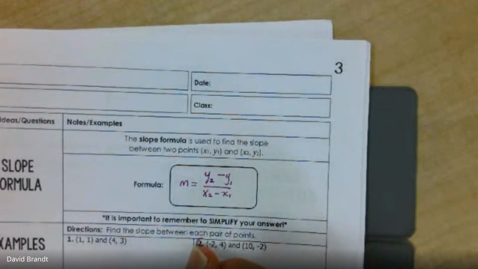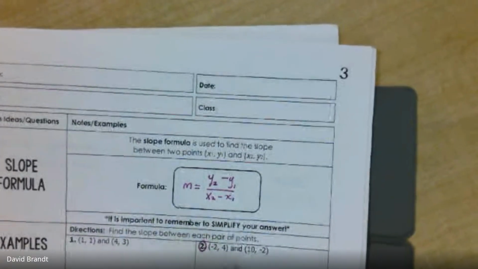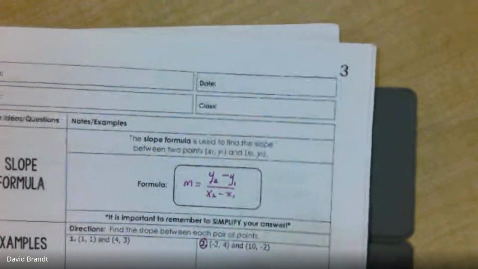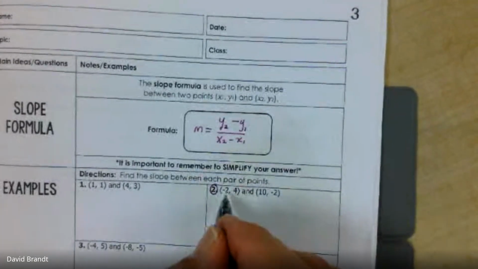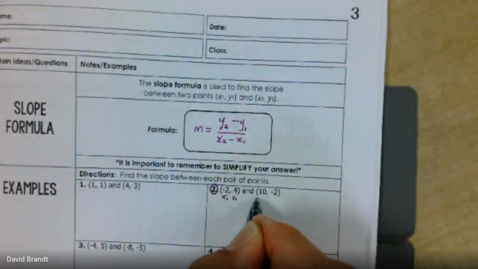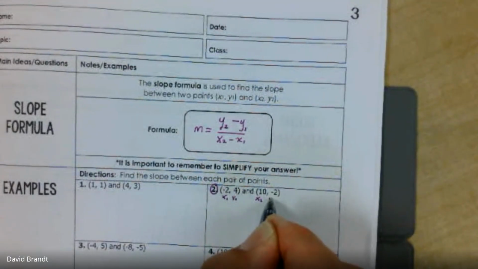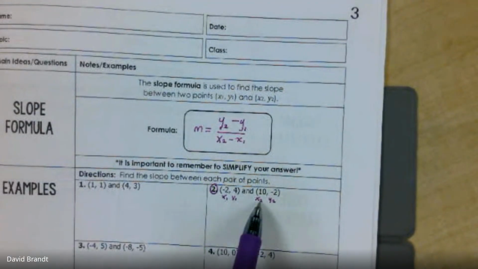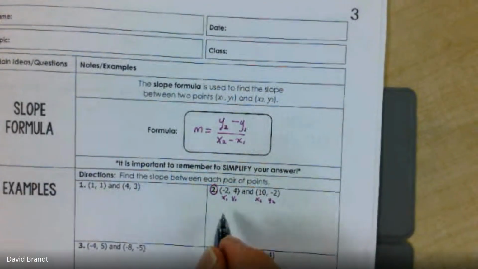So let's do an example. Let's do number 2. I'm going to find the slope using the formula. All right. So before you do that, you should label your points. This is x1. This is y1. This is x2. This is y2. All right. This is the first x. This is the first y. This is the second x. This is the second y.